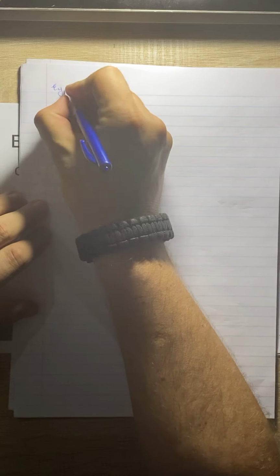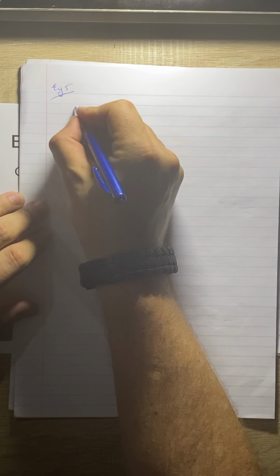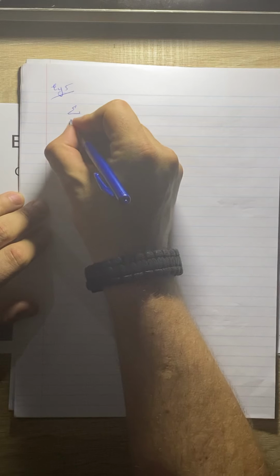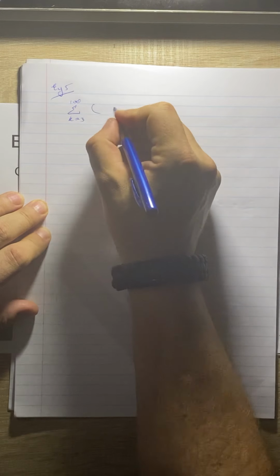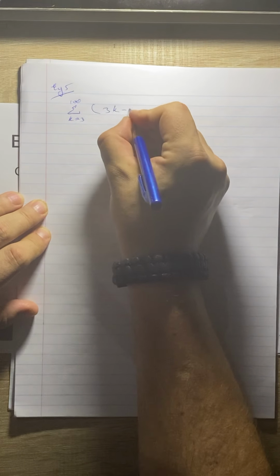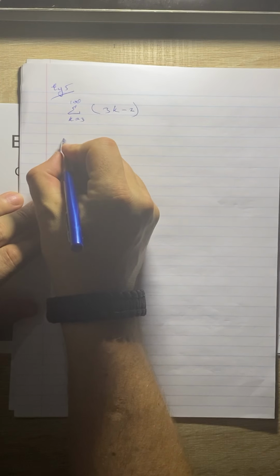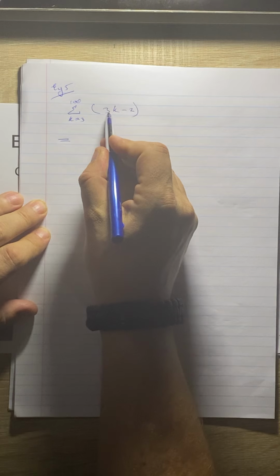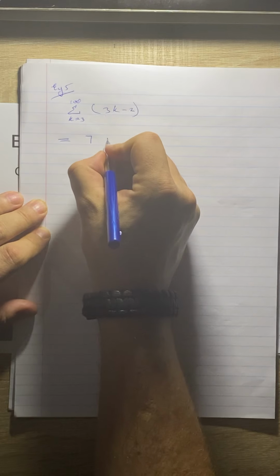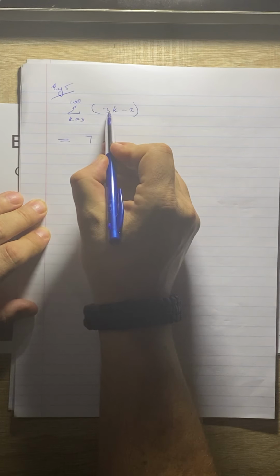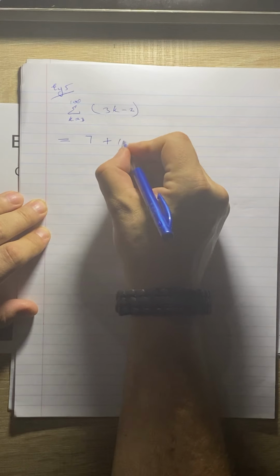So what I like to do is just write it down here quick. We've got sigma k equals 3 up to 100 of 3k minus 2. I like to write out what this series actually is. If I put 3 into here, that's 3 times 3 minus 2, which gives us 7. Plus, after 3 will come 4, so 3 times 4 minus 2 gives us 10.